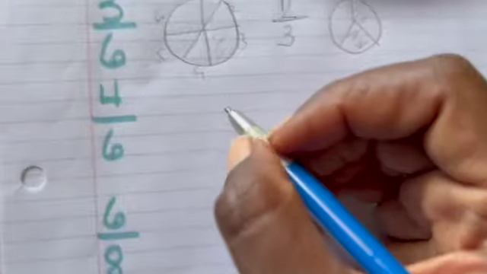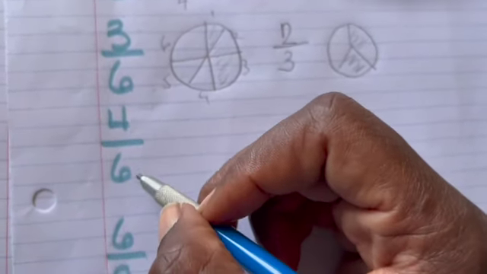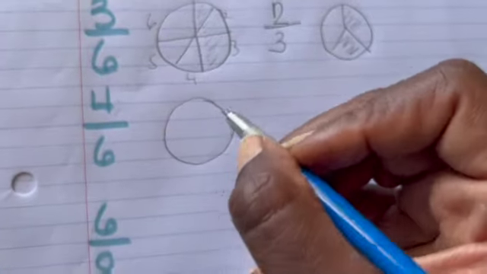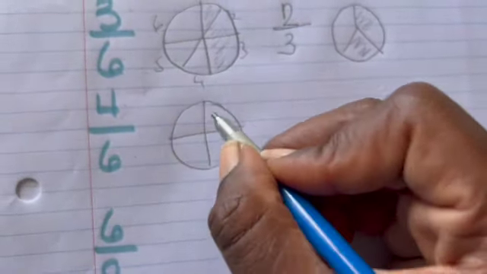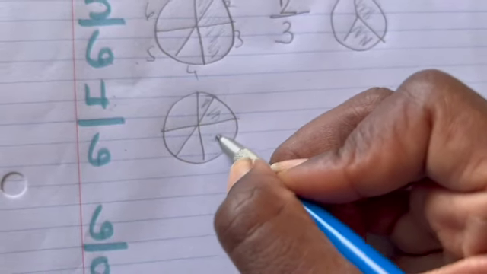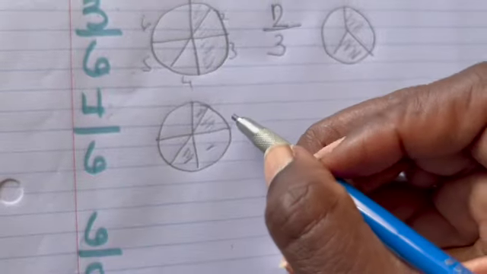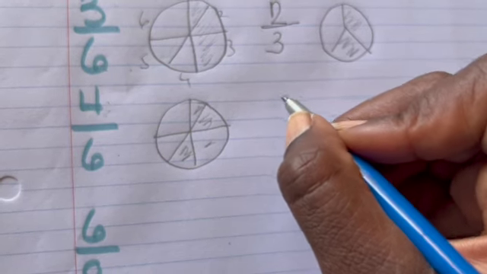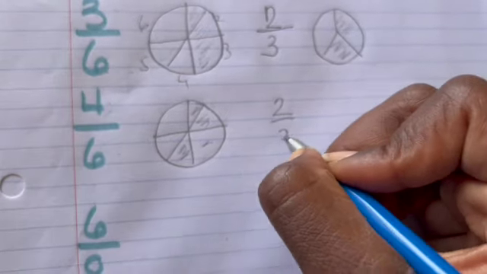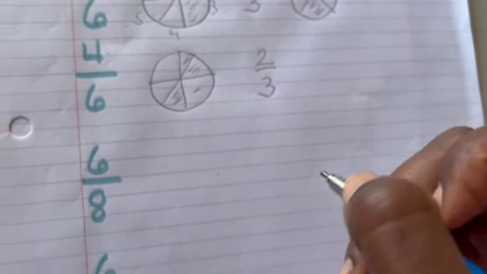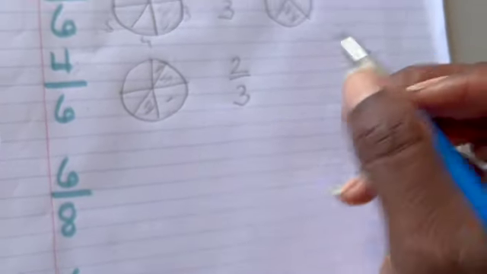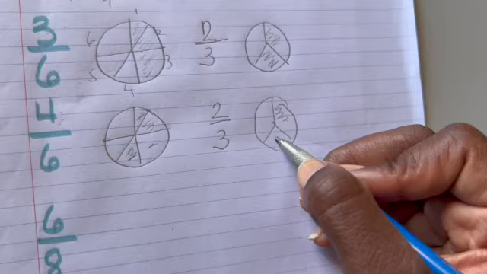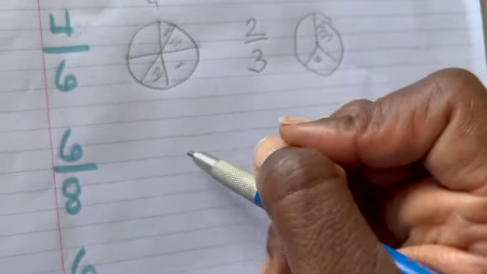Okay. Reducing 4/6. Again, if we do the whole broken up into 6 pieces, that's 1, 2, 3, 4. That's 4/6. But when we try to reduce it, it reduces down to 2/3. And again, with this one here, the picture would be just like this again. And then this one right here, the same thing.